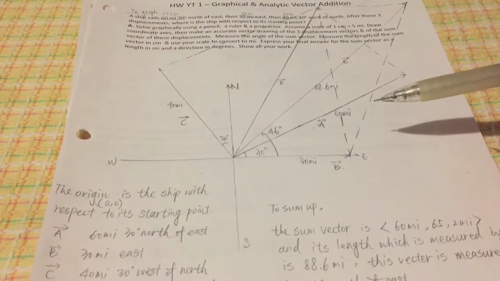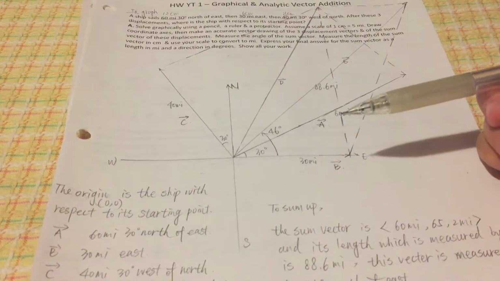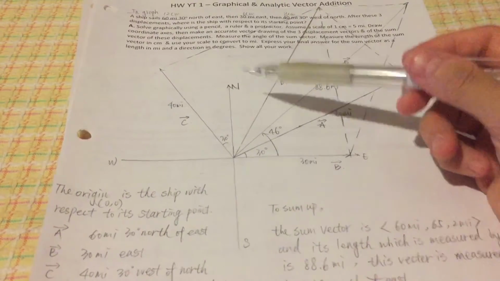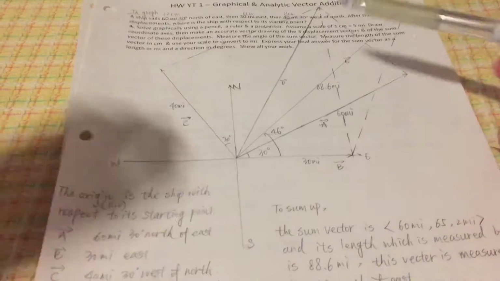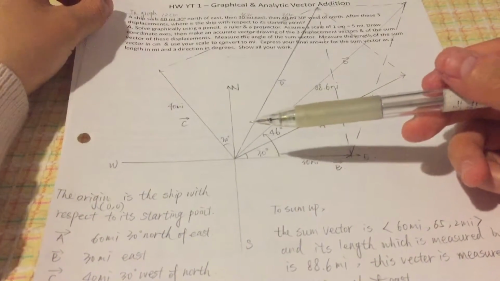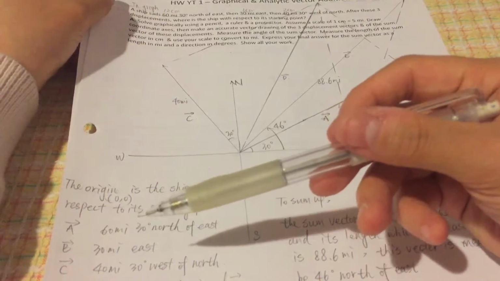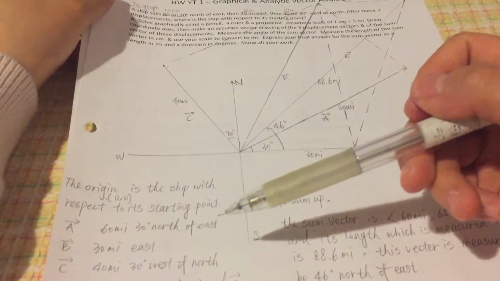First, I'm going to set up the XY axis, and then I will set up the directions for south, north, east, and west. First, I will set up vector A, which represents 60 miles and 30 degrees north of east.